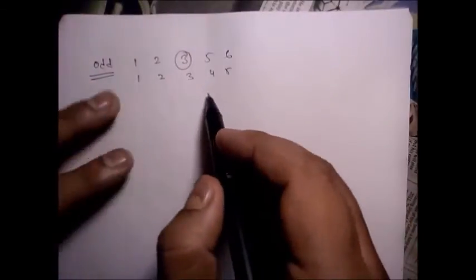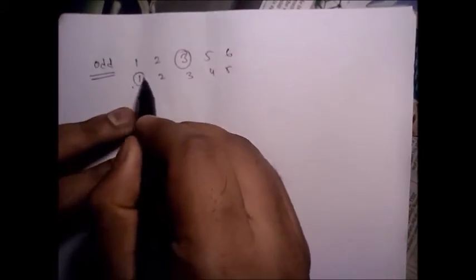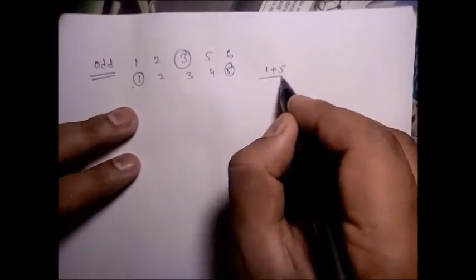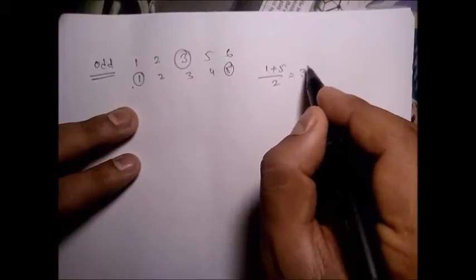Suppose we have an odd number of data, say 1, 2, 3, 5, 6. So odd number of data, so this will be the median. So how to get the median value? Suppose the indexing is 1, 2, 3, 4, 5. So first index plus last index by 2, so first index plus last index by 2, it is 3. So the third data is the median.